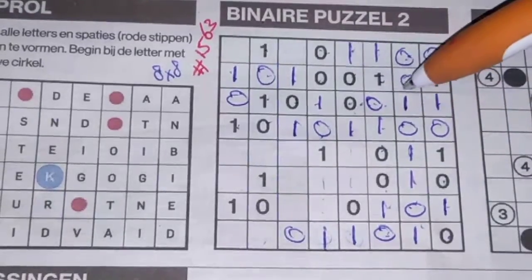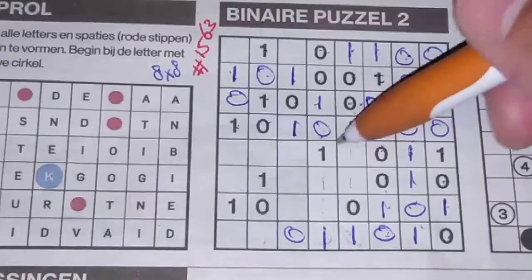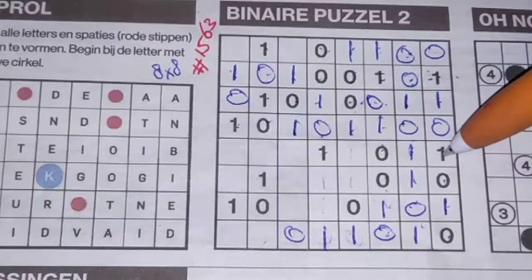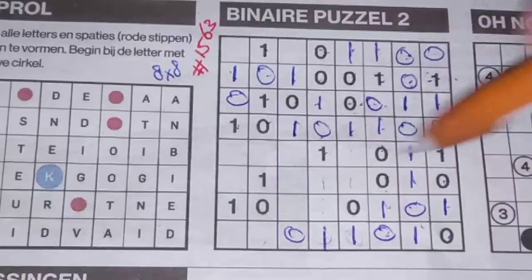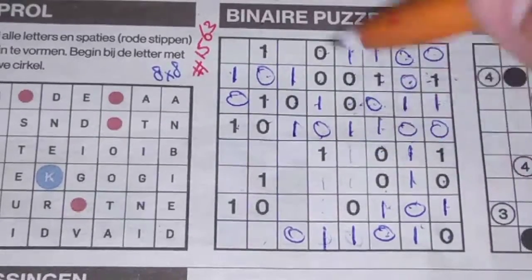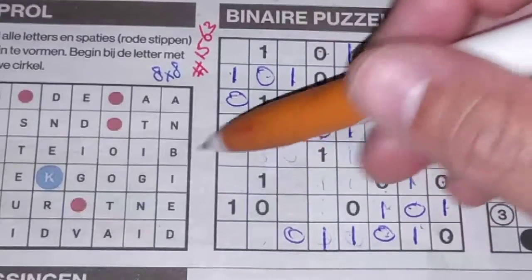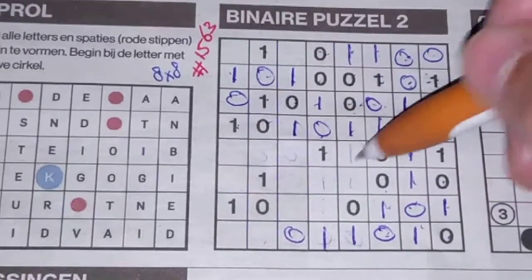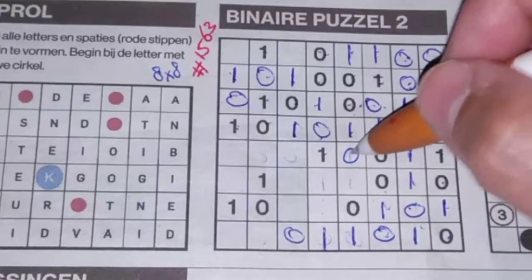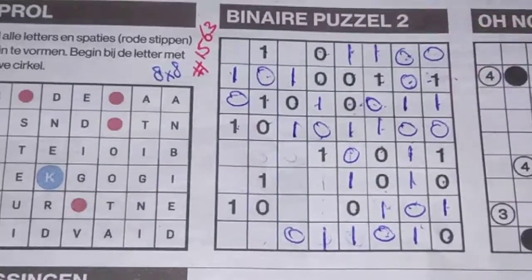Then 3 ones in this row. If I place number 4 here, then we have 3 O's in a row. Not allowed. So this can be a 1. This should be an O. Between 2 O's comes a 1. Alright.